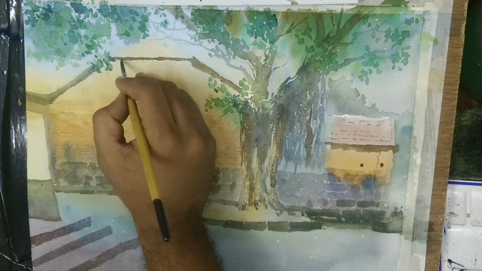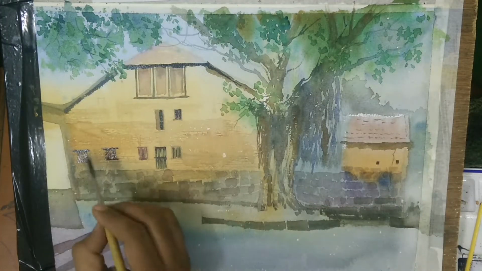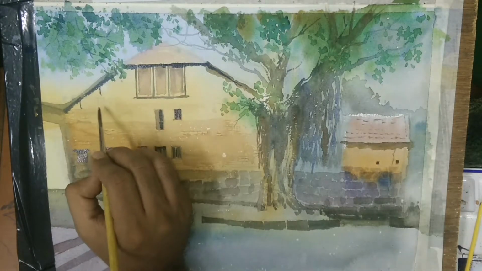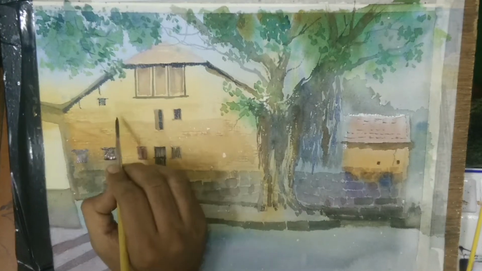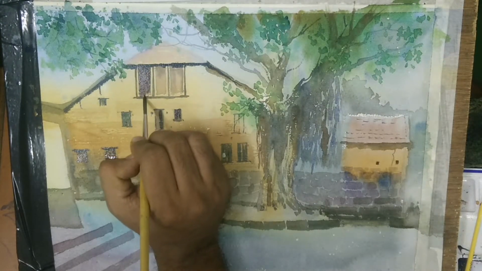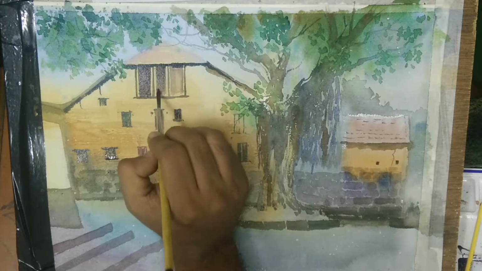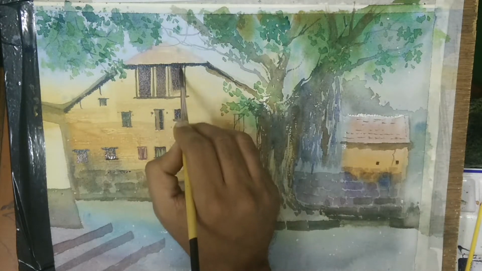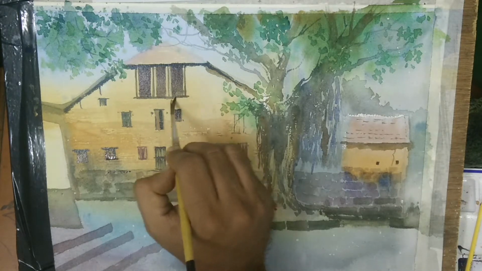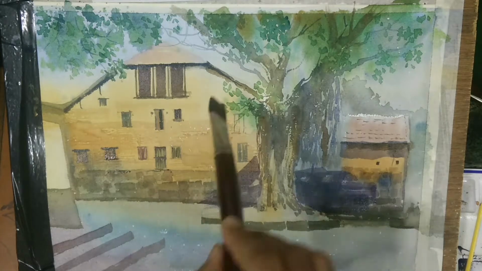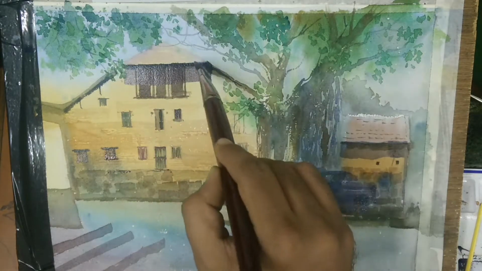Now the main wall details are being captured. One thing to keep in mind is that when you paint in watercolor, your paint seems darker when you paint it, but when it gets dry, it gets lighter than it actually is.